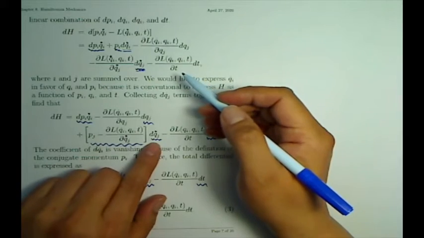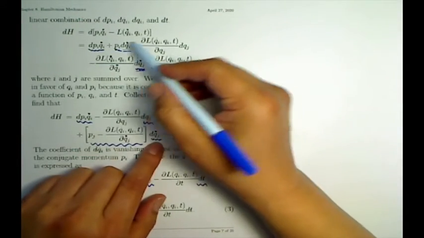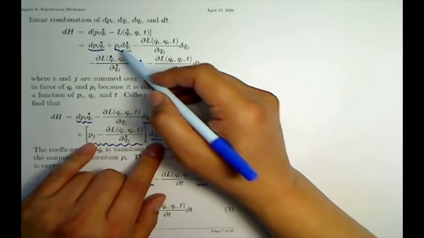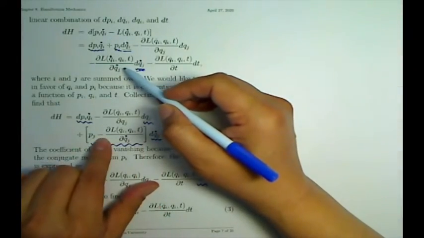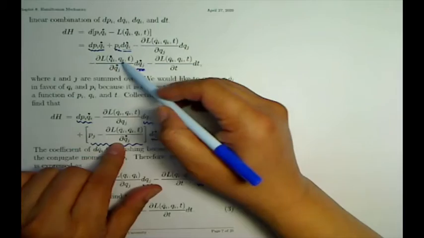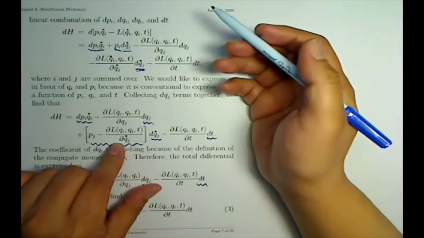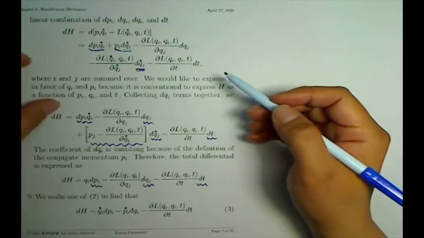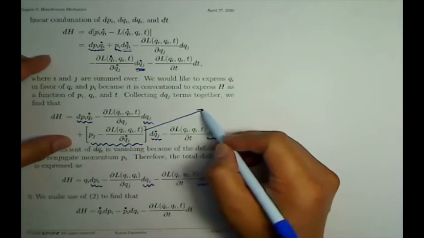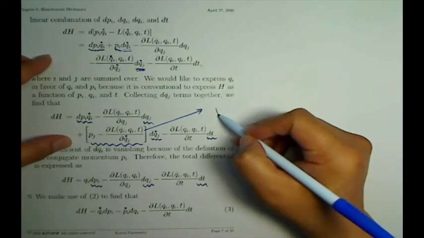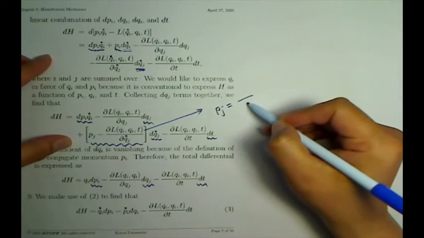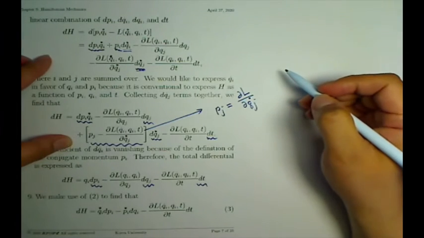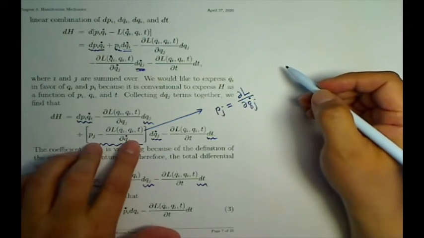So if I combine them with the qj, I can replace this index for momentum with j. So pj and minus Lagrangian's partial derivative with respect to qj dot, and then the time dependent piece. Alright, however, this one is just the definition of the canonical momentum. Therefore, this one is exactly 0.